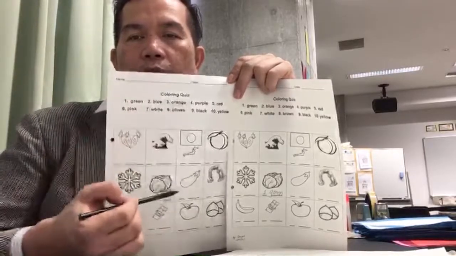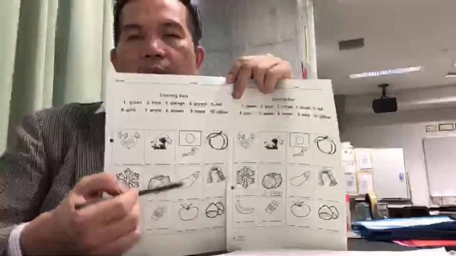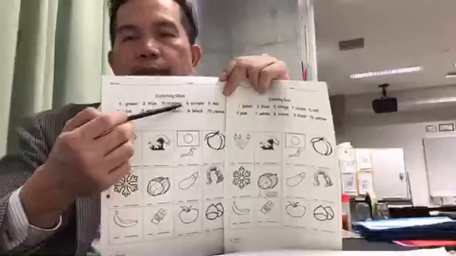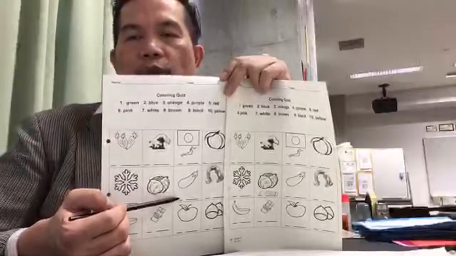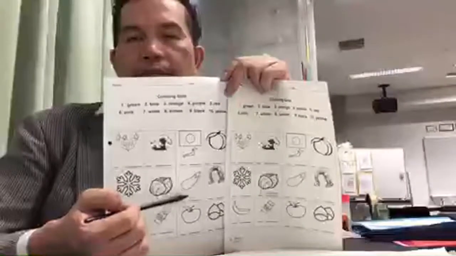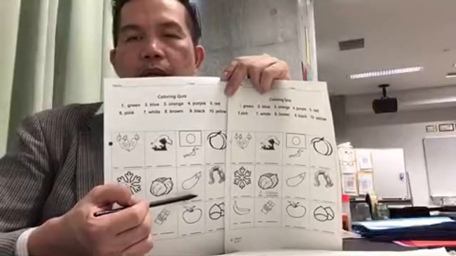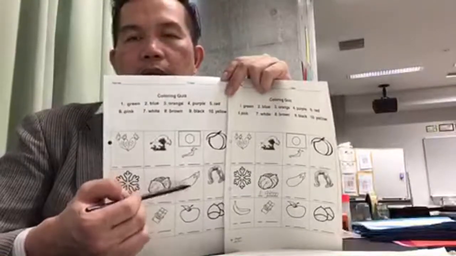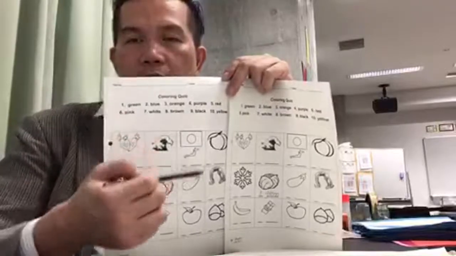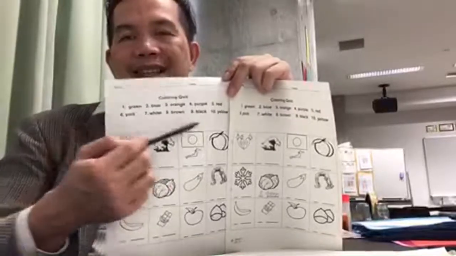They will write number 4 here, and then the spelling of the color, purple, and continue until you finish all the 10 items.